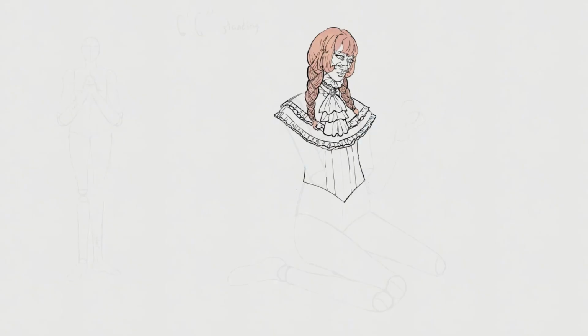Her outfit and her hair are actually based off of a real porcelain doll that I found online, and I wanted her hair color to appear like she had been living out in the wild for a few years, so I wanted it to be a faded sort of dye.